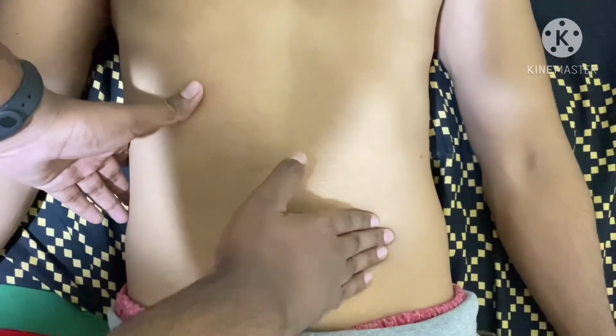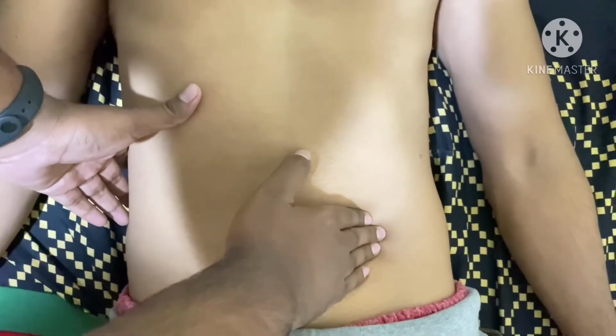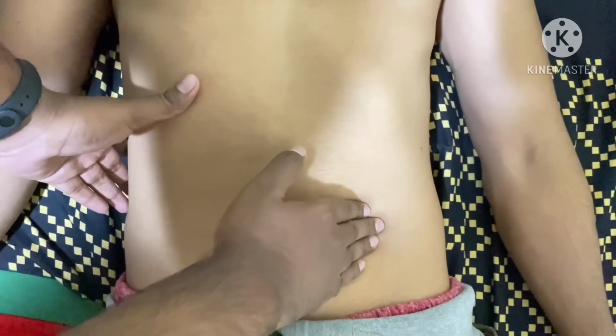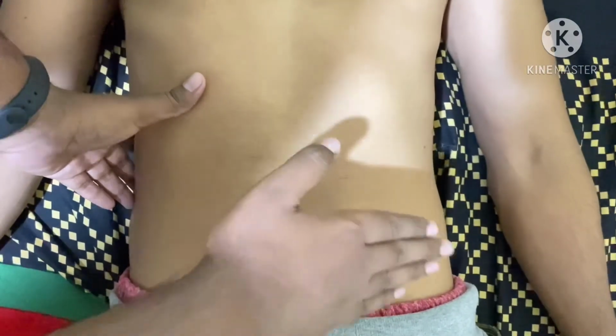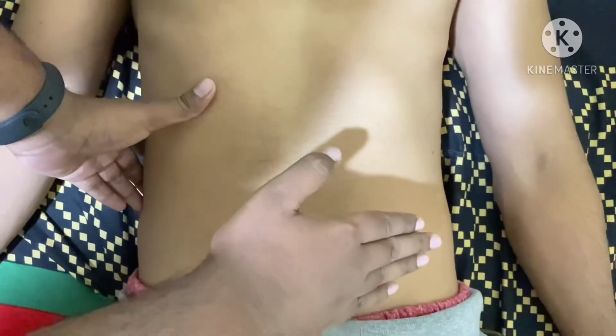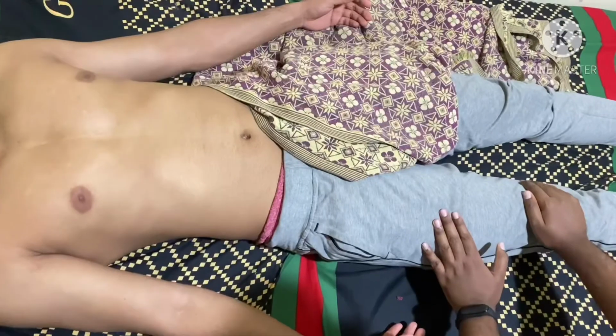Next, we'll palpate for the Rovsing sign, which is referred rebound tenderness. Press deeply and evenly in the left lower quadrant, then quickly withdraw your fingers. If the patient feels pain in the right lower quadrant, that indicates a positive Rovsing sign for appendicitis.